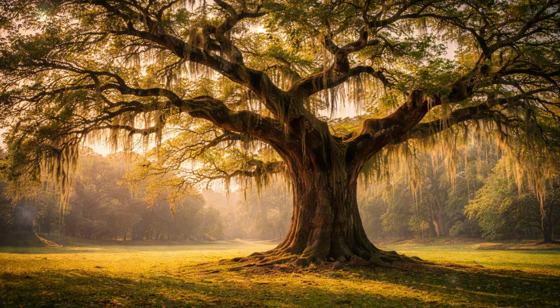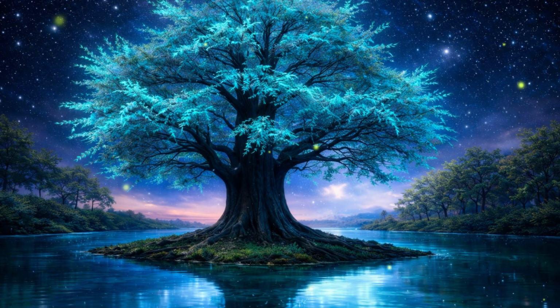In dense forests, however, trees compete closely with their neighbors. Here, trunks grow tall and slender, with branches concentrated higher up, where light is more abundant. Tree form is also influenced by wind exposure.